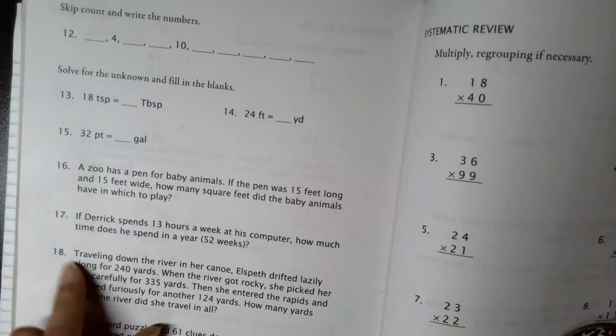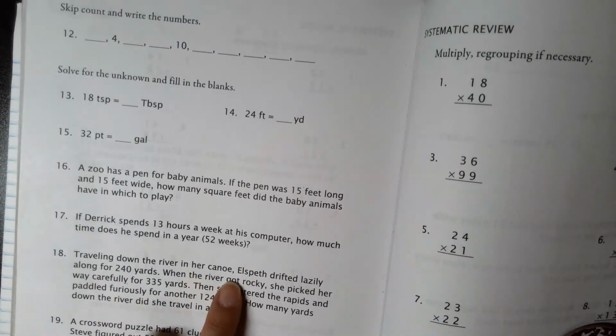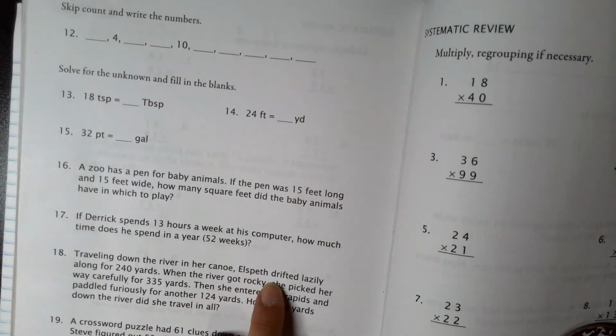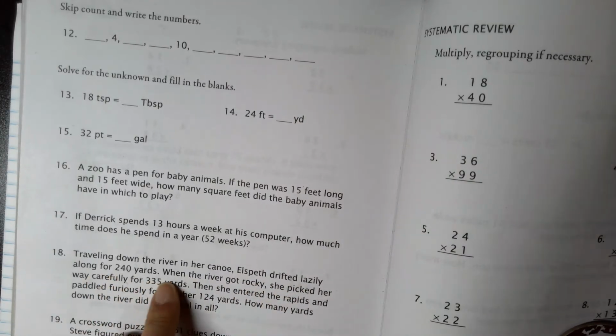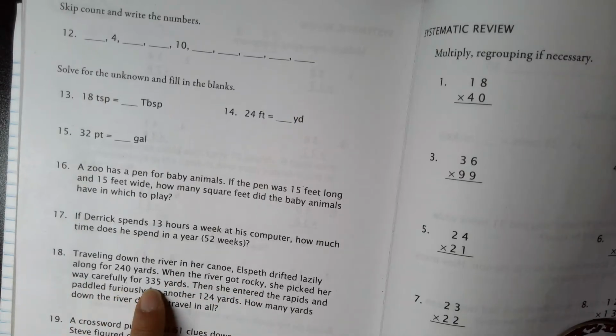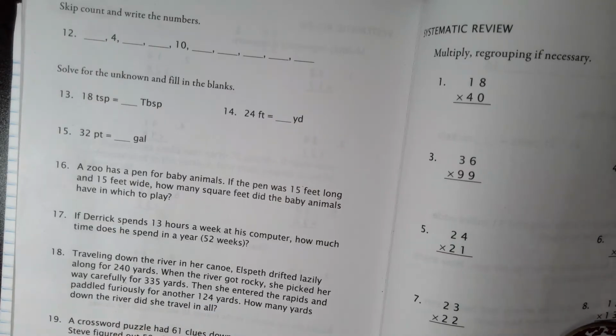So for example, if we look at number 18, it says, traveling down the river in her canoe, Elspeth drifted lazily along for 240 yards. When the river got rocky, she paddled her way carefully for 335 yards. Then she entered the rapids and paddled furiously for another 124 yards. How many yards down the river did she travel in all?